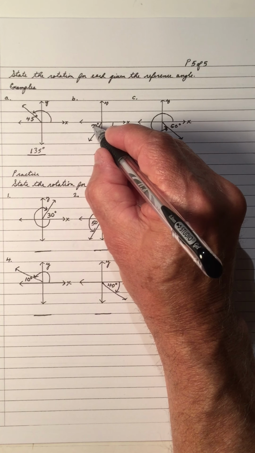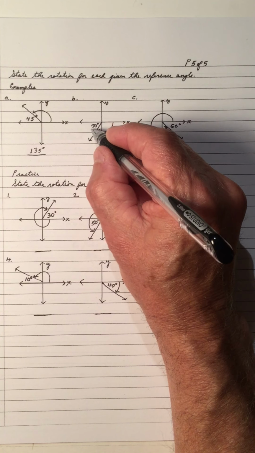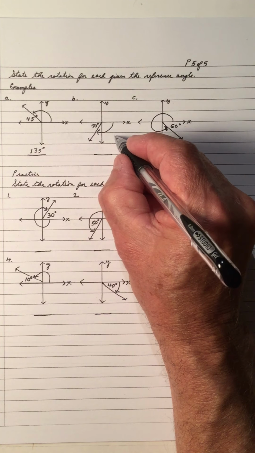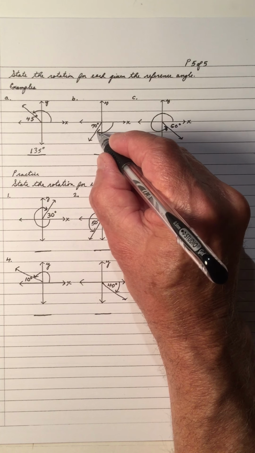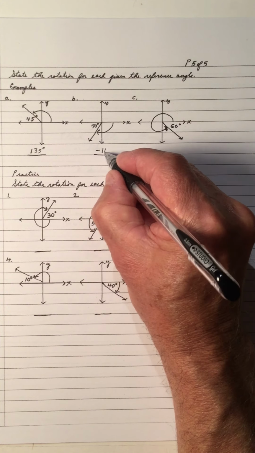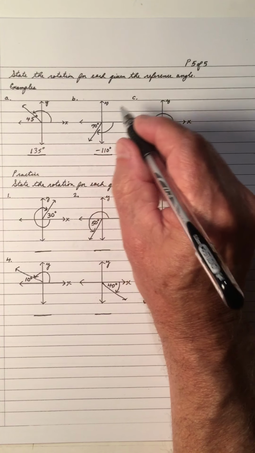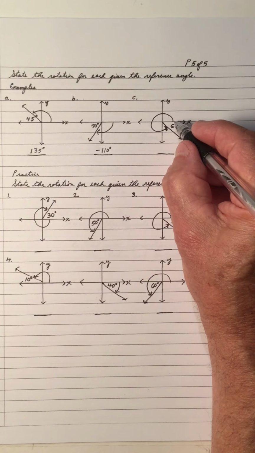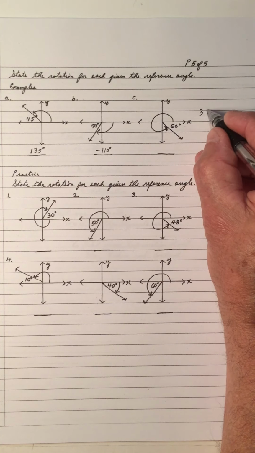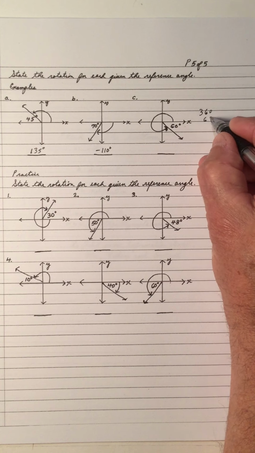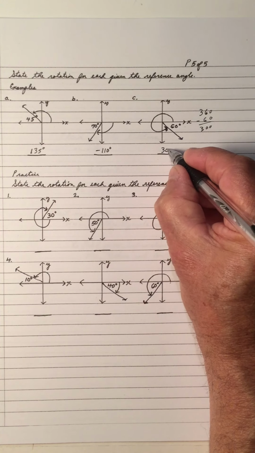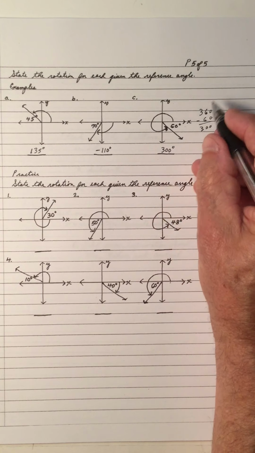This one is a 70-degree reference angle right here. The reference angle is between the terminal arm and the x-axis. And this rotation here, 110 plus 70 is 180, but it's a negative 110 rotation because it's going clockwise. This angle is 60, and 360 altogether, so take off 60, you get a 300-degree rotation, positive.